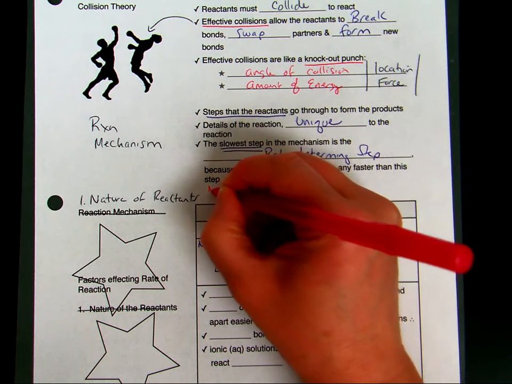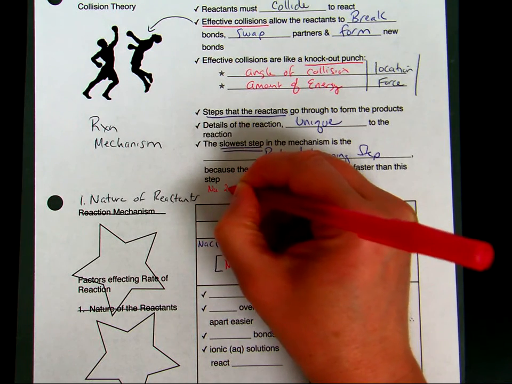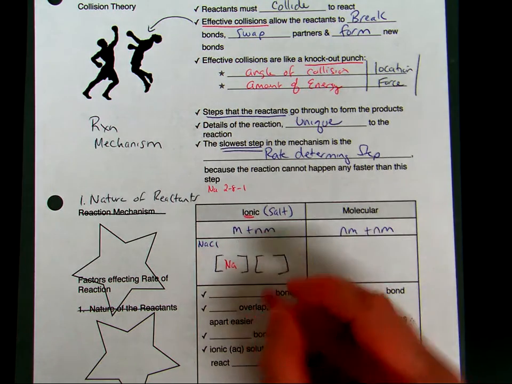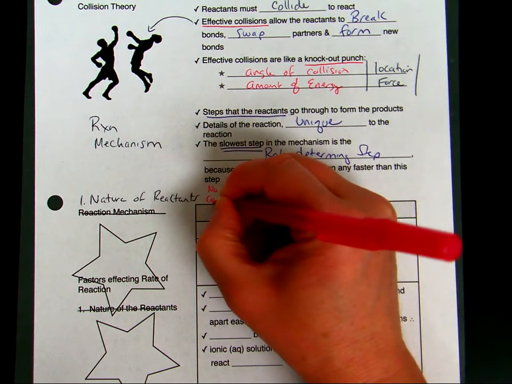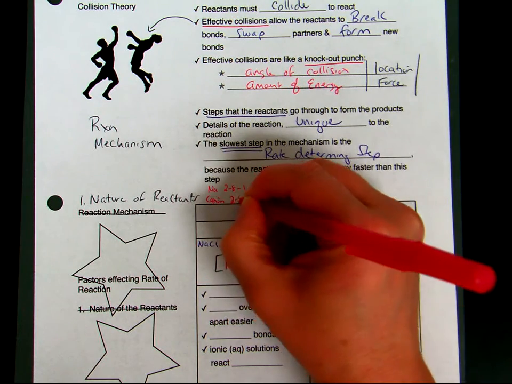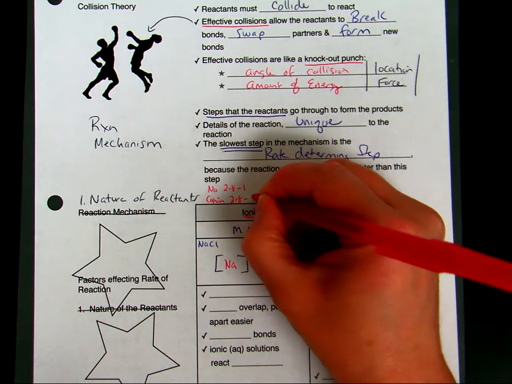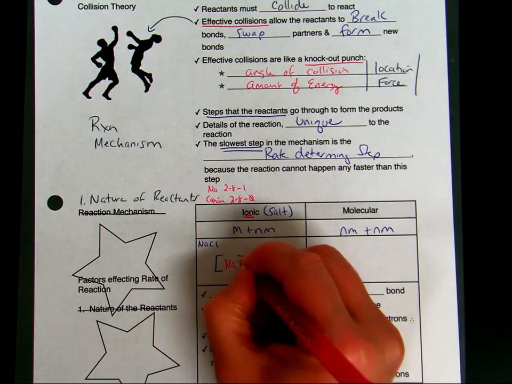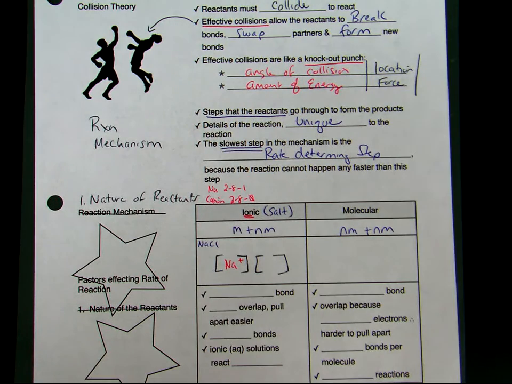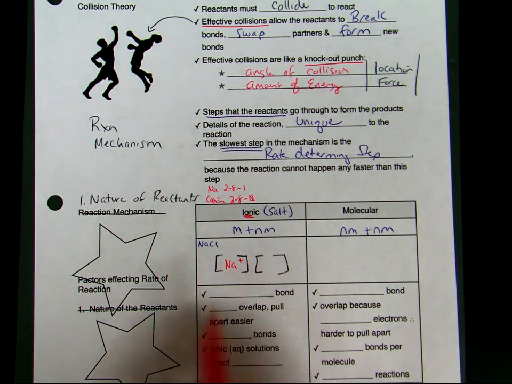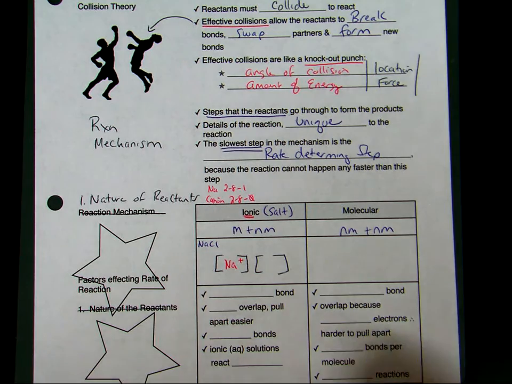So Na has a configuration of 2-8-1. But when it becomes a cation, it loses that electron. So the cation is 2-8, and now there are 0 electrons in that original valence shell. So we have to show it's an ion, we have to show its charge, and it gets no dots because there's no electrons in the original valence shell.